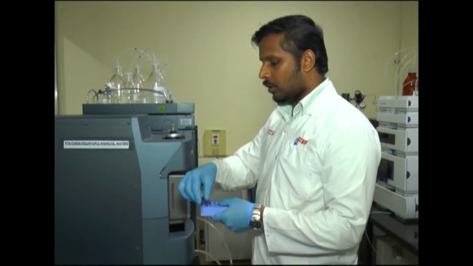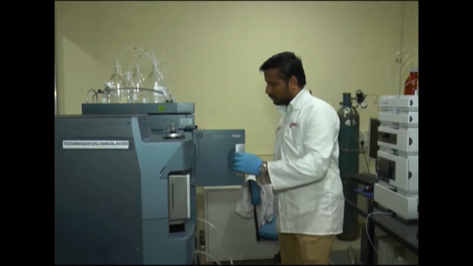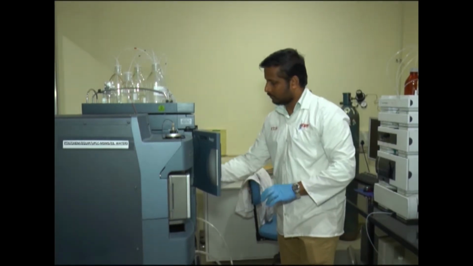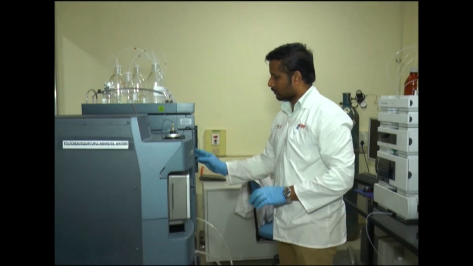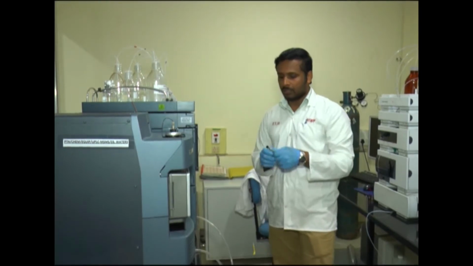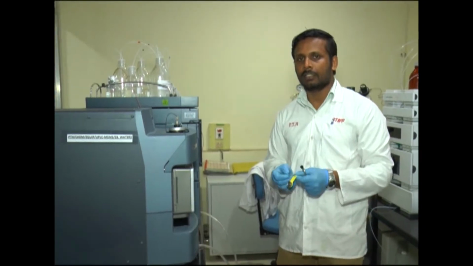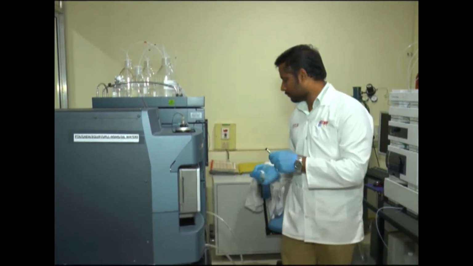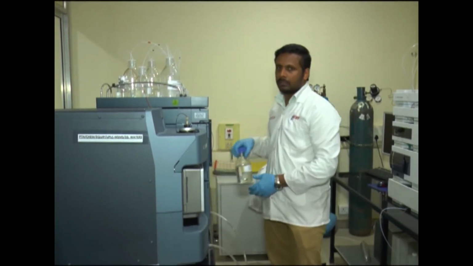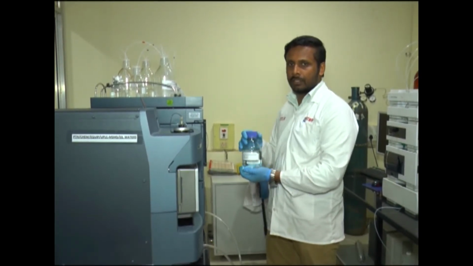We will go to the autosampler. After putting the samples, we will change the column. For sulfonamides, we are using an XSelect C18 column. For sulfonamides, we are using 0.3% formic acid in water and acetonitrile as mobile phase.